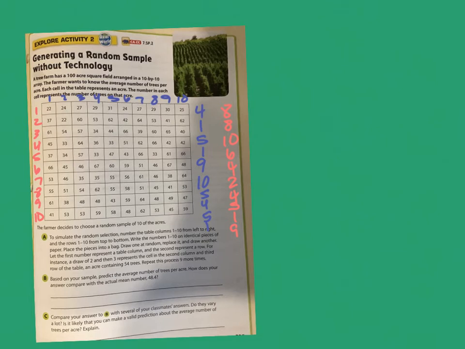So let's go column 4, row 8 would be here. Column 1, row 8 would be here. Column 5, row 10. Column 1, row 6. Column 9, row 4. Column 10, row 2. Column 5, row 4. Column 4, row 5. Column 5, row 1. And column 1, row 9.